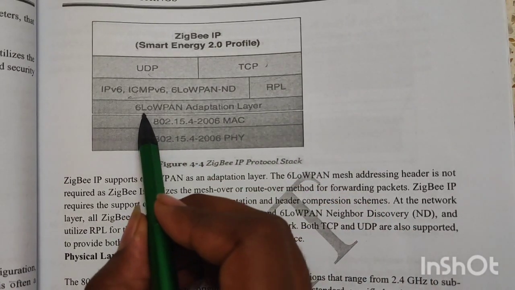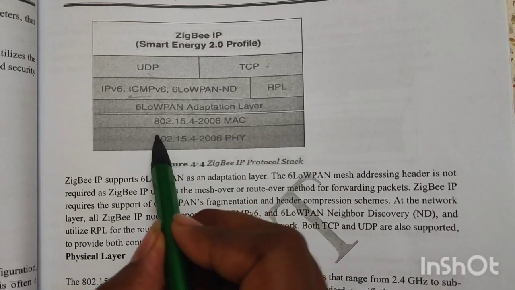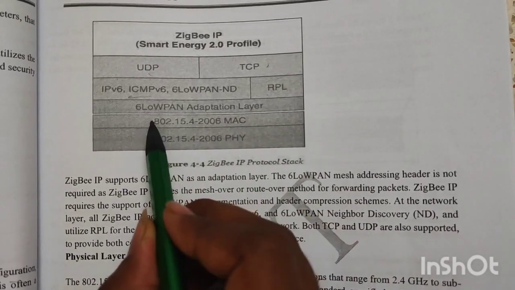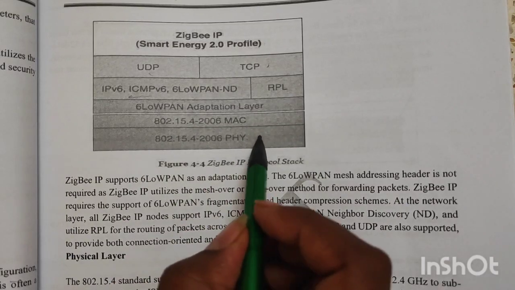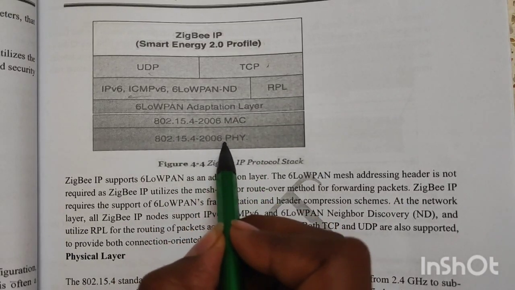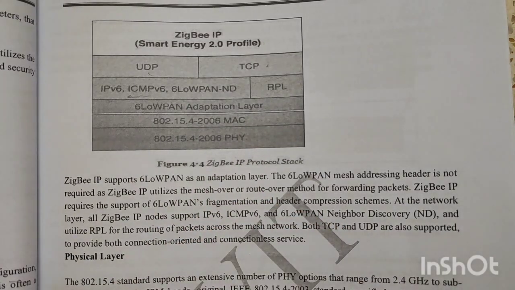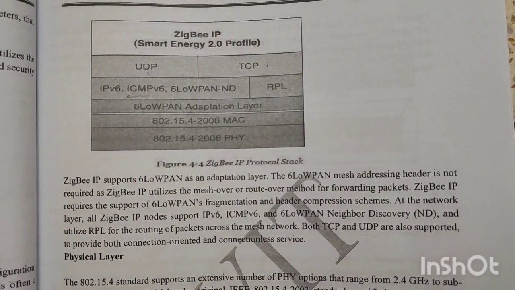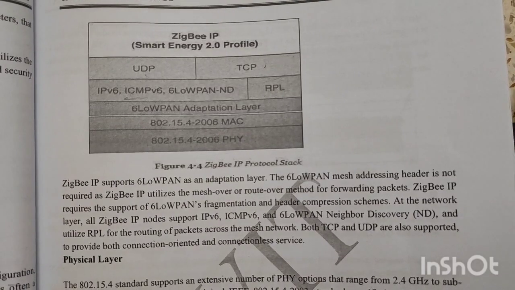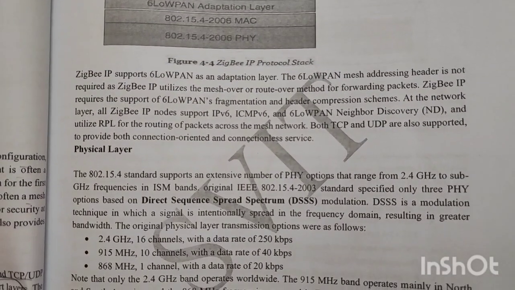Then you have your 6LoWPAN adaptation layer, then you have your MAC layer of this IEEE technology, and then you have the same IEEE technology and the 2006 version of the physical layer. So it supports 6LoWPAN as an adaptation layer.